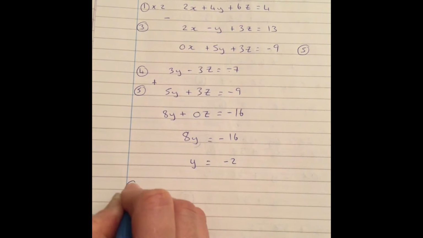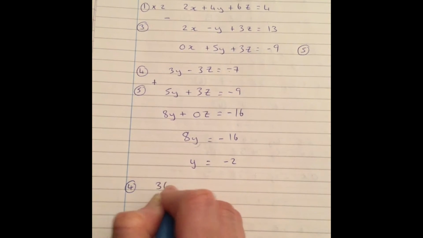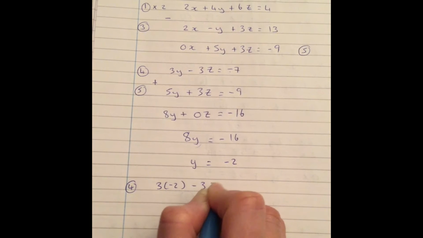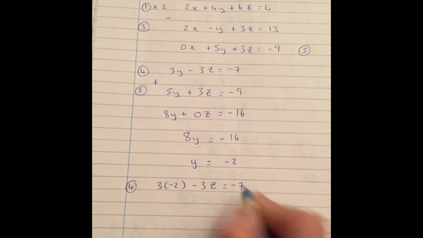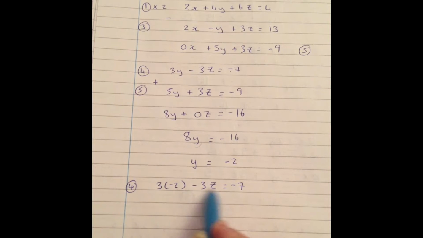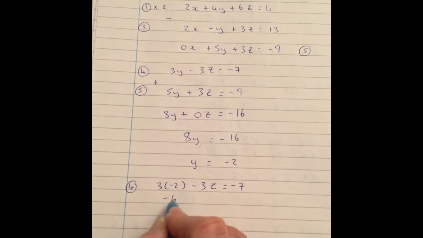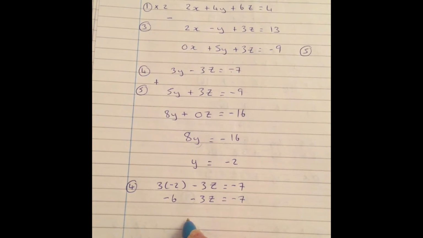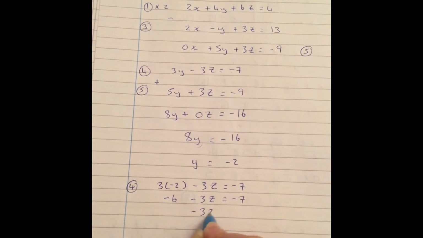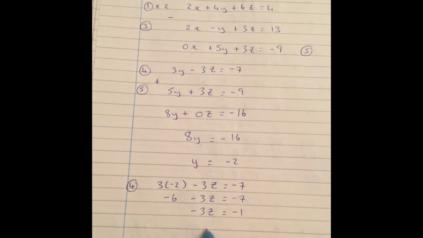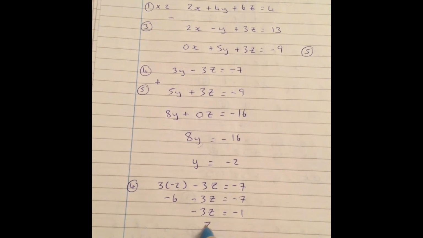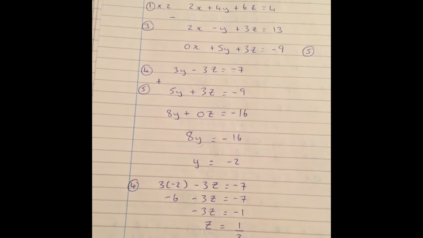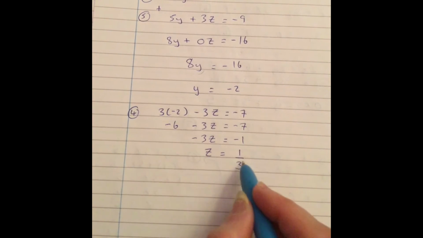Taking equation 4, and knowing that y is minus 2, I can then find a value for z. So this is equation 4 with y inserted in place with a minus 2. 3 times minus 2 is minus 6. Minus 3z equals minus 7. If you add 6 to both sides, you'll get minus 3z is equal to minus 1. If you divide each side by minus 3, you get z equals 1 over 3. So y and z are now both found.